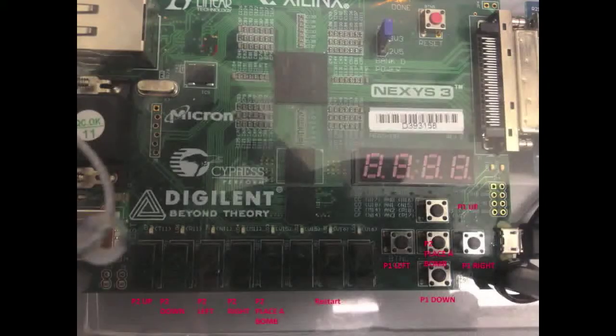In this picture, you can see the user control buttons for the game. We use the push buttons for player 1 and the switches for player 2. There are a total of 5 buttons: up, down, left, right, and place the bomb, and 1 button for restarting the game.